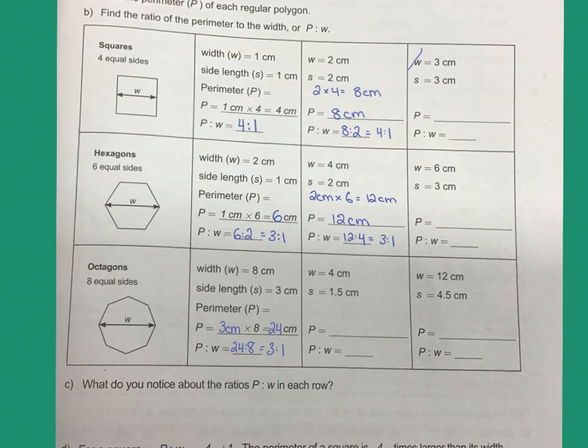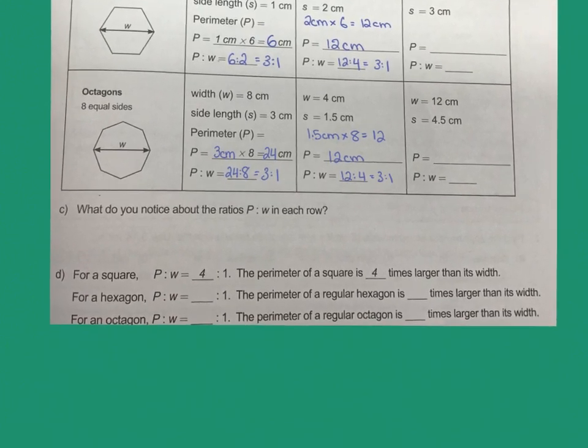We have our width of 4 and our side length of 1.5. To find our perimeter, our side length is 1.5 times 8. 1.5, 3, 4.5, 6, and so on, which gives us 12 centimeters. Our ratio would be 12 to 4, which if we divide them both by 4 gives us 3 to 1.